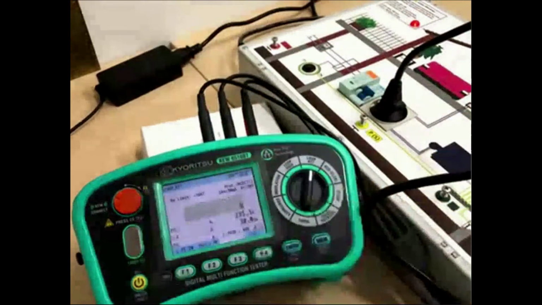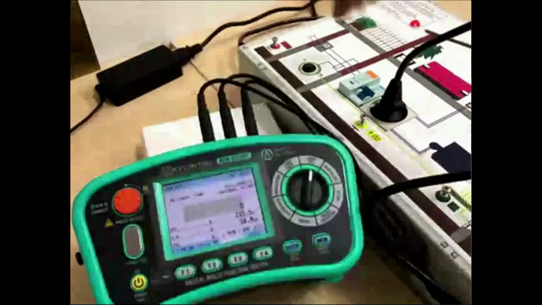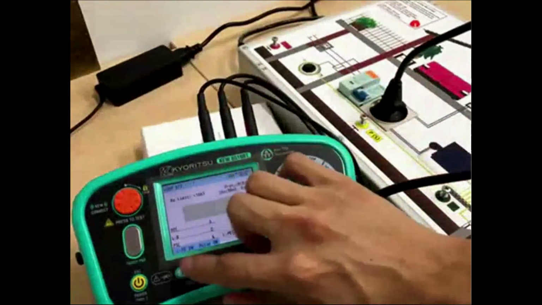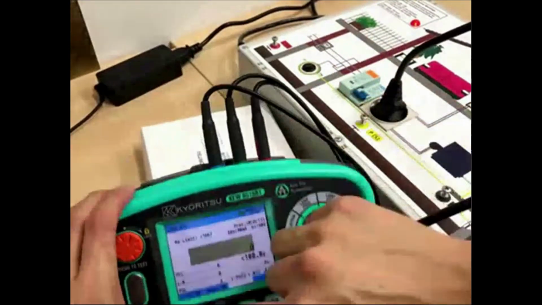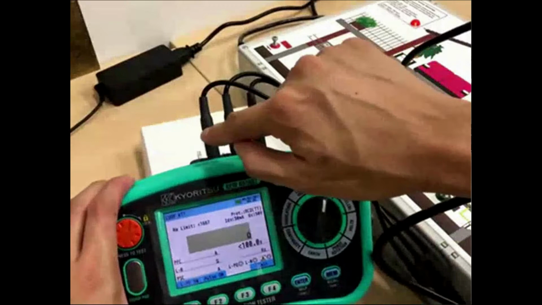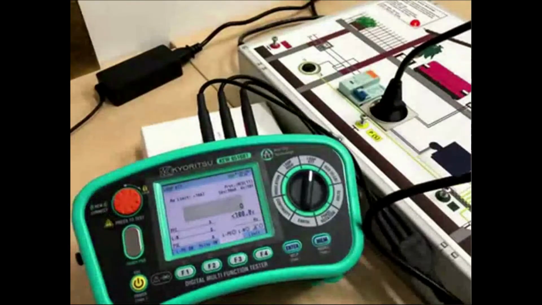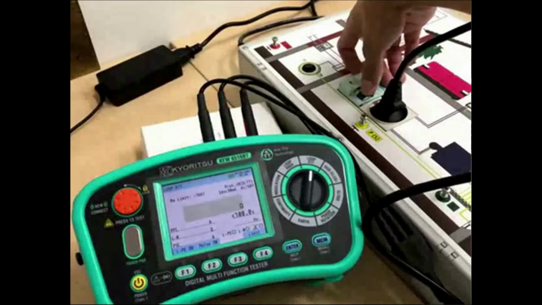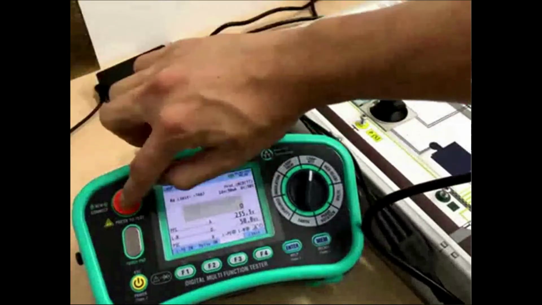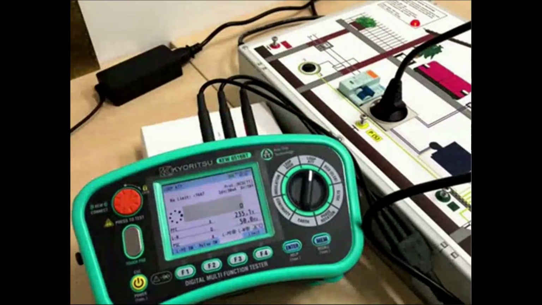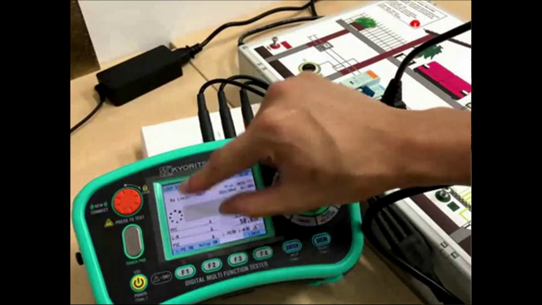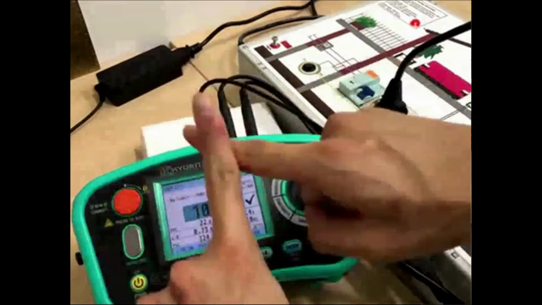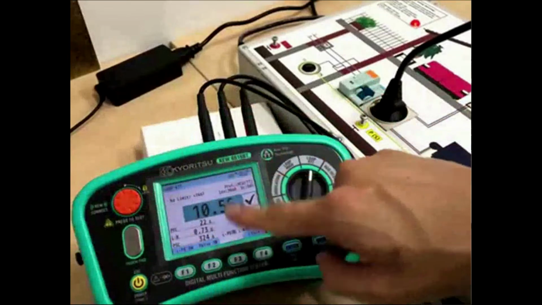So we change to the 3-wire test. Just now 2-wire used only live and PE. Now the 3-wire test uses all three of these. Okay, understand? Now we run the test. We turn on our RCD. Okay, run the test. Then it will show you LPE prospective fault current, where live and PE touch together and give the fault.